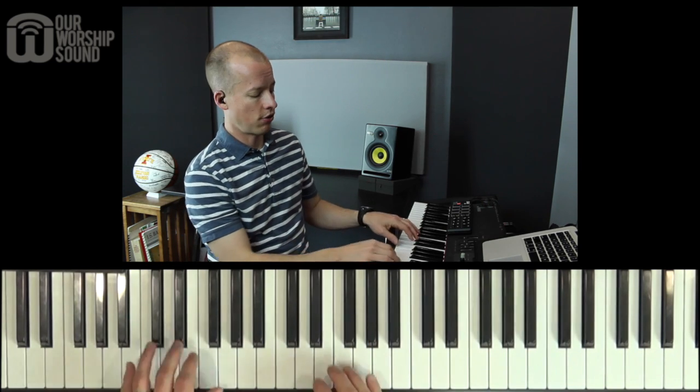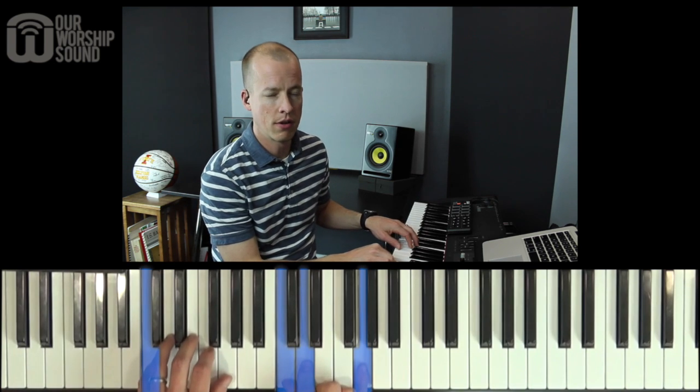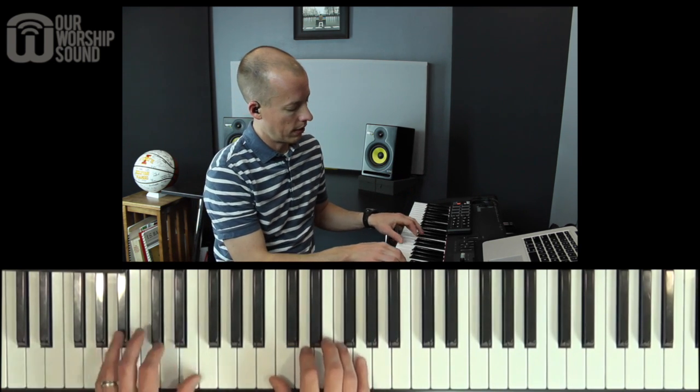From there, we can talk about things like altering our chords. We get a little bit different sound. And then we can add some rhythm techniques as well, like.